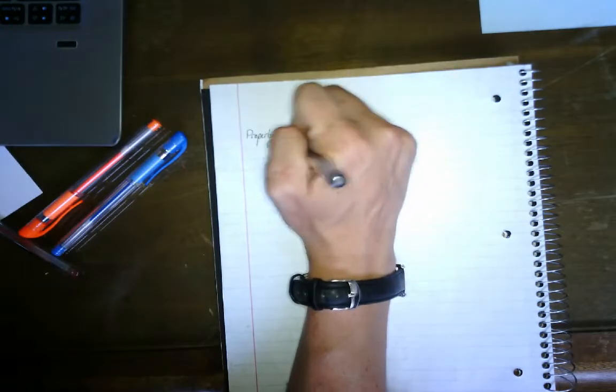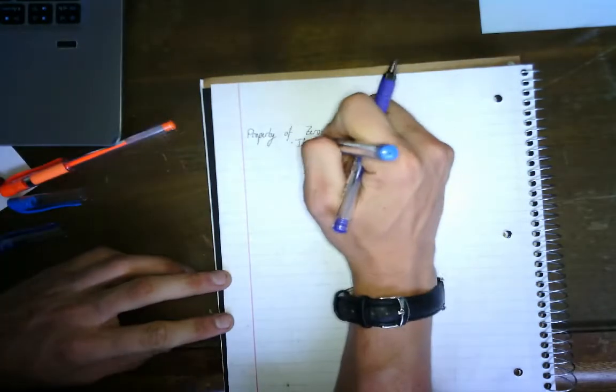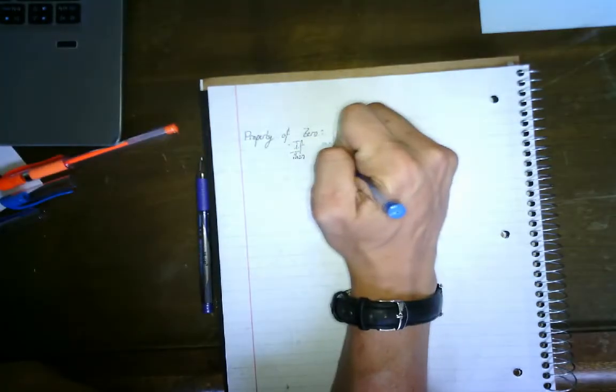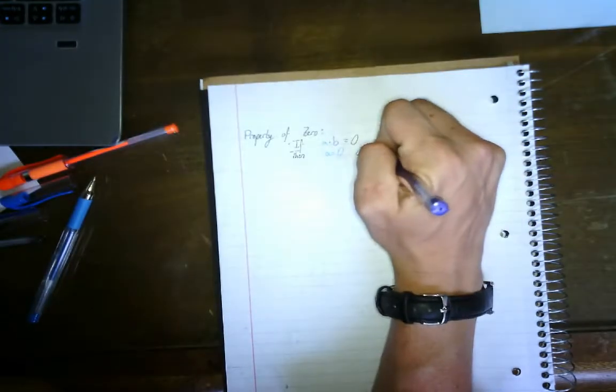So if A times B is equal to 0, then one of those two values has to be 0. A has to equal 0, or B has to equal 0. So that's kind of trivial. I mean, of course, you can't really get 0 from multiplication unless one of those numbers is 0, but it becomes actually really helpful when we start thinking about different examples.